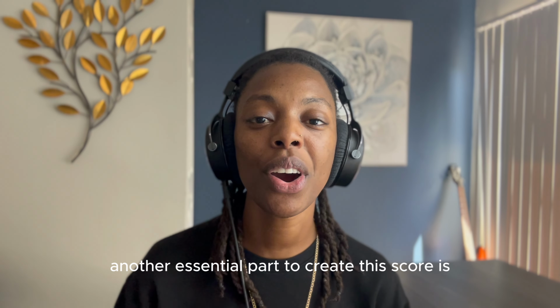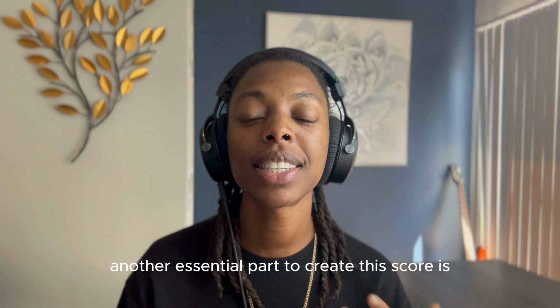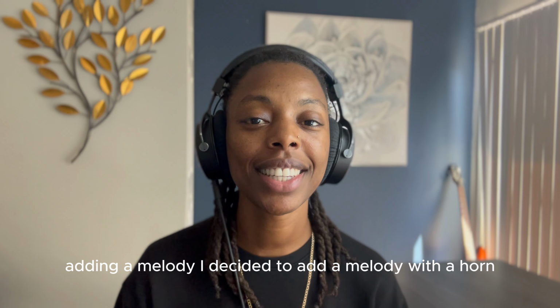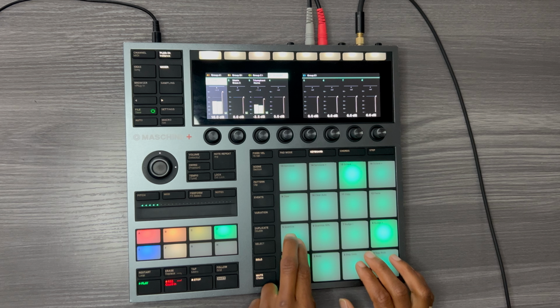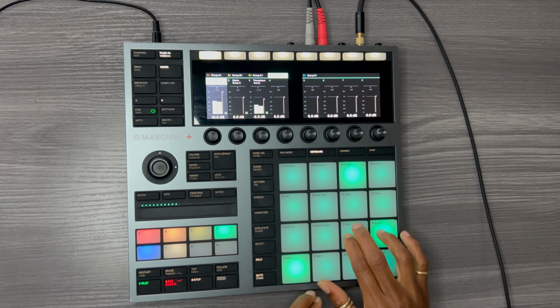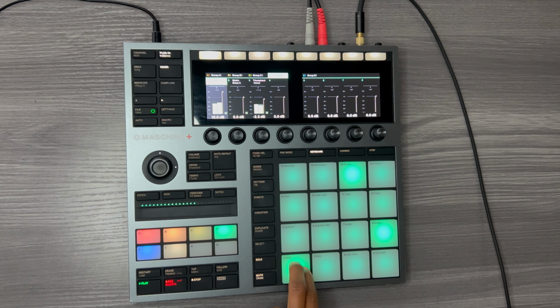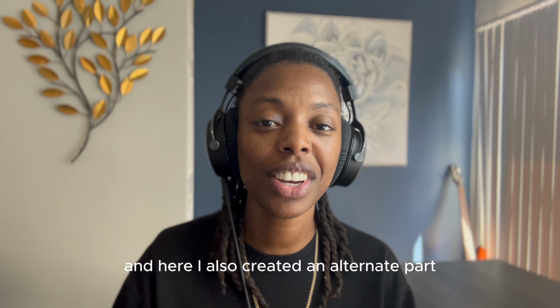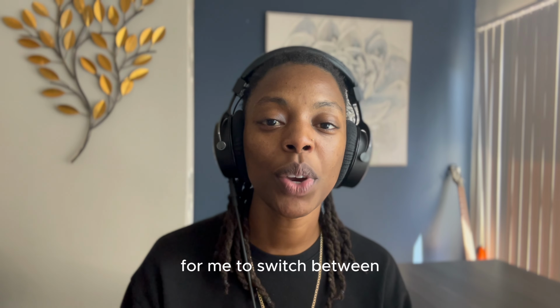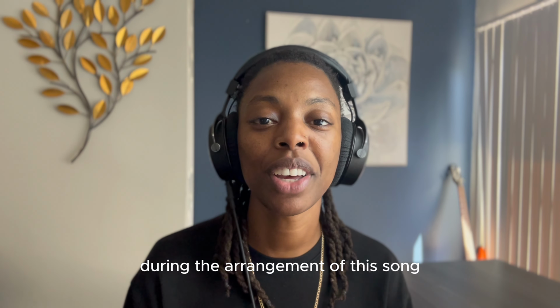Another essential part to creating this score is adding a melody. I decided to add a melody with a horn. And here I also created an alternate part for me to switch between during the arrangement of this song.